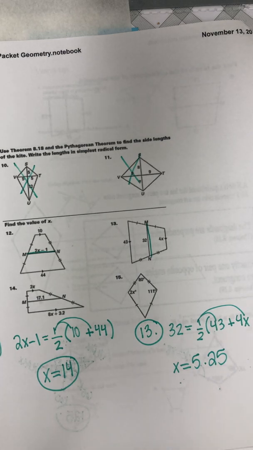Tomorrow we're going to review some more with kites and trapezoids. So make sure you copy this down in the notes. Make sure you're ready for your review set quiz tomorrow. And please email me with any questions because I will be glad to help you.